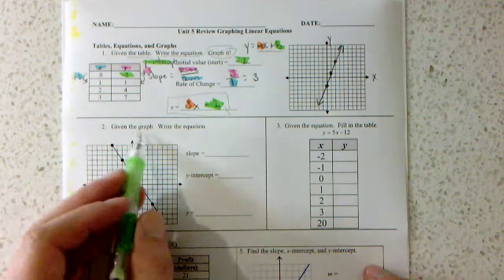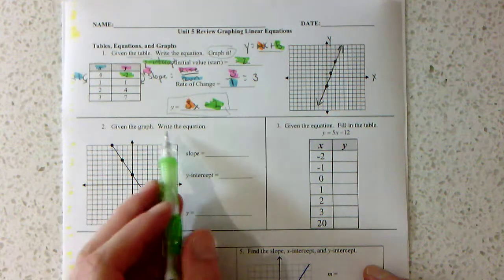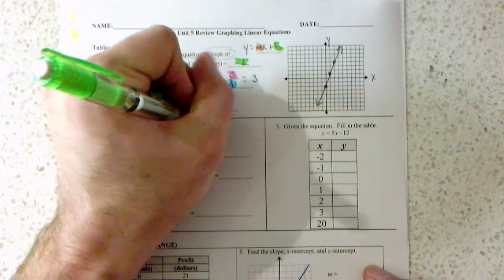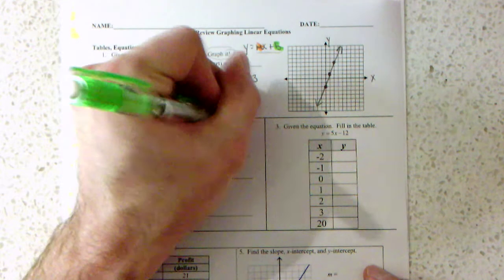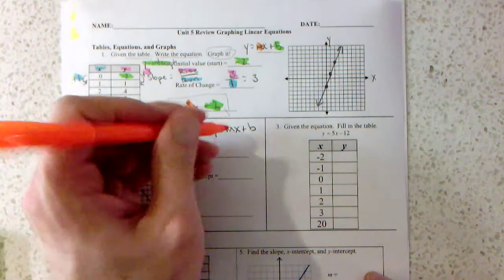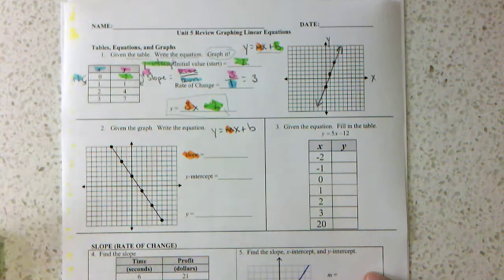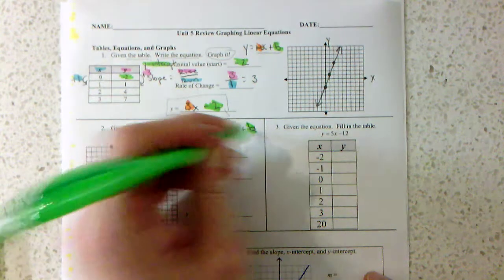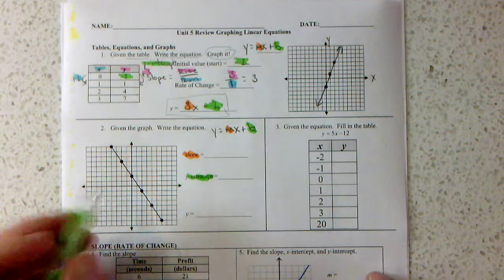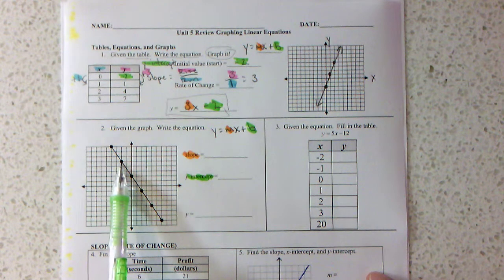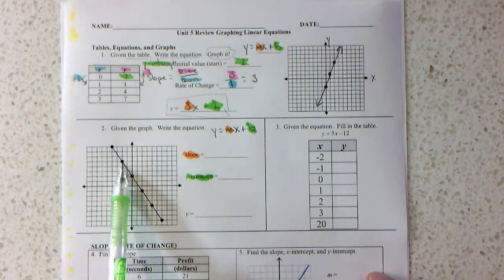Alright, number 2, given the graph, we want to write the equation. So as an example, this is the format that we want the equation in. Again, we're looking for the slope and also the y-intercept, this b value. So our slope, again, we're starting at a point on the left, just like reading a book, to a point on the right. So reading left to right.